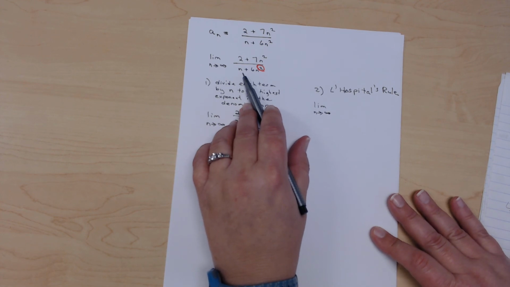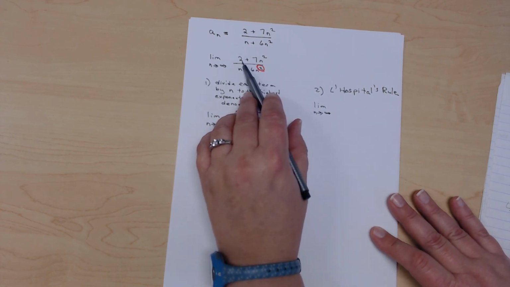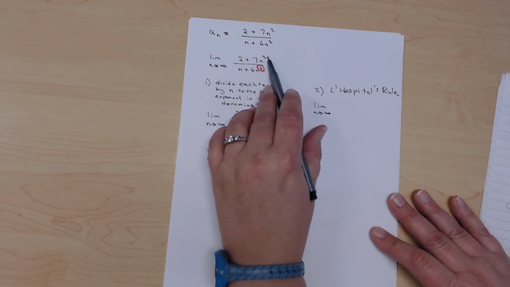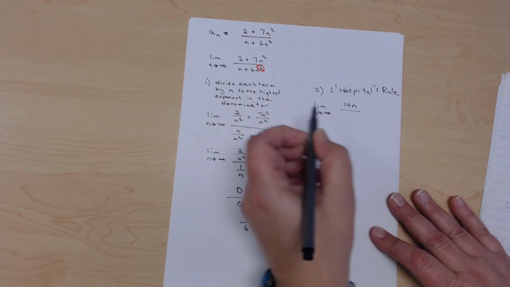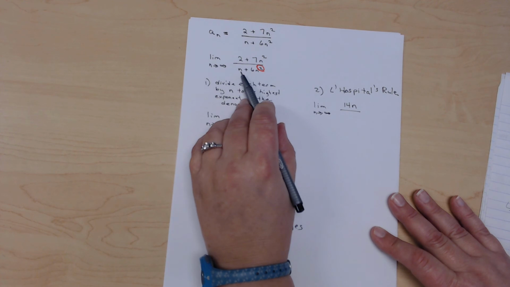Okay, so this guy goes to 0. This then is 14n, right? This goes to 1.